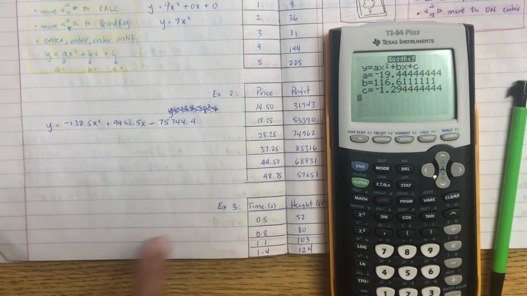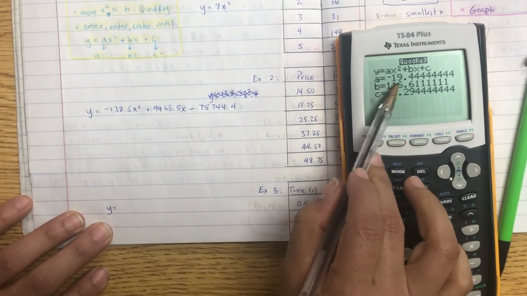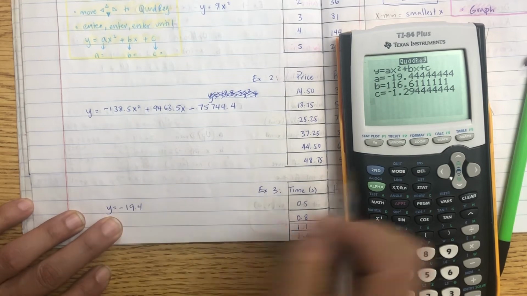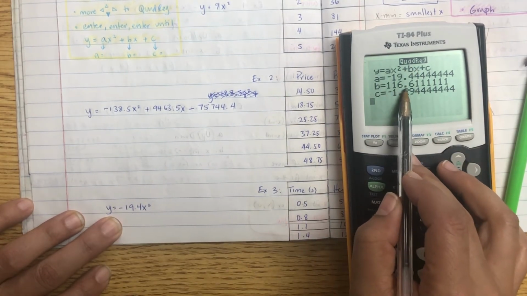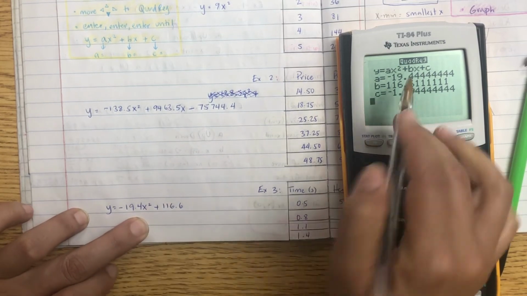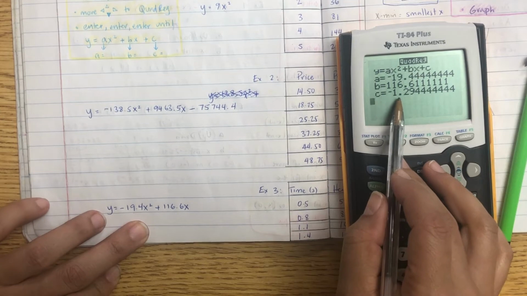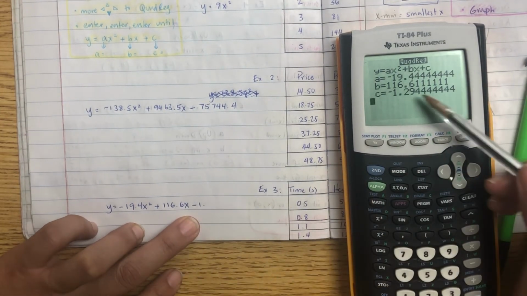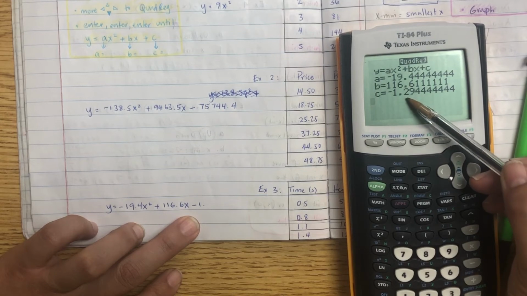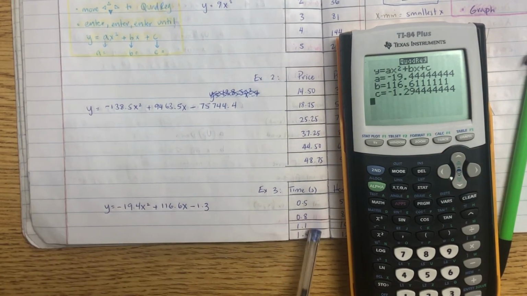So we'll go ahead and write it down. For example, 3. So it goes y equals a, which is negative 19.4. Then it goes x squared plus b. B is 116.6. And then it goes x plus c. And c is negative 1.2. This is a listening check. Put a box around the entire answer. This 9 is going to make this 2 do what? Go up to 3. Okay, so this is my equation for this table.